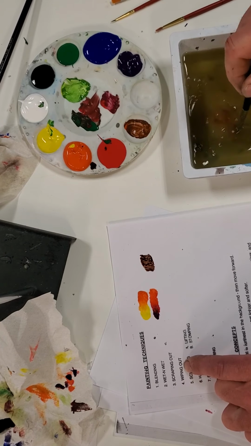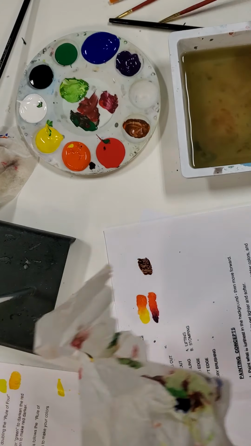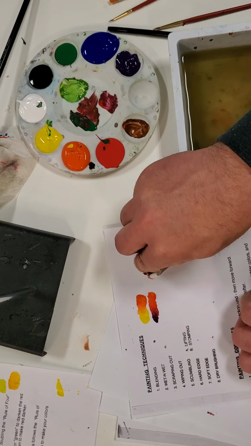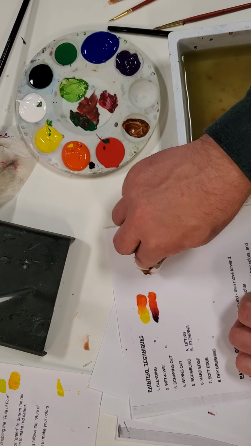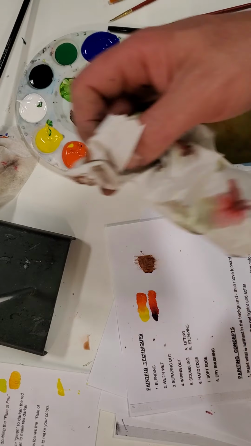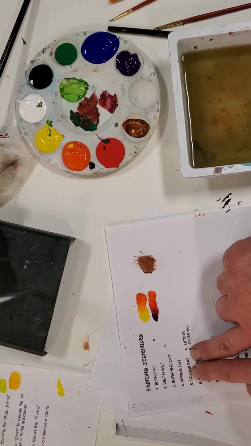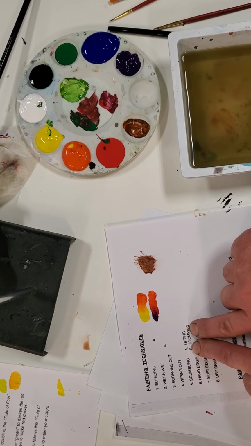Wiping out is just in case you have a mistake and you don't like it, you can actually take this and wipe some of your paint away. It gets lighter, etc. Use it sparingly, not often. Scumbling, which is lifting and stomping, just think of that as the main term, but these are really important.